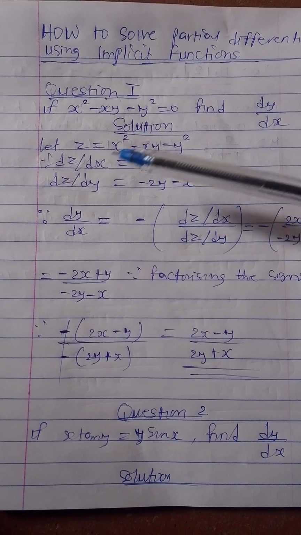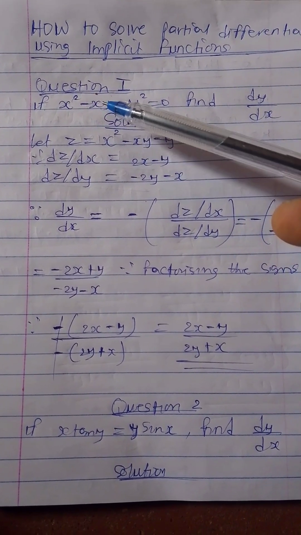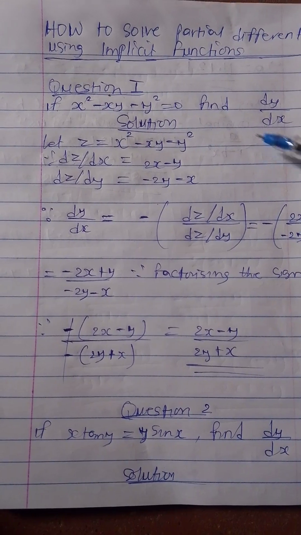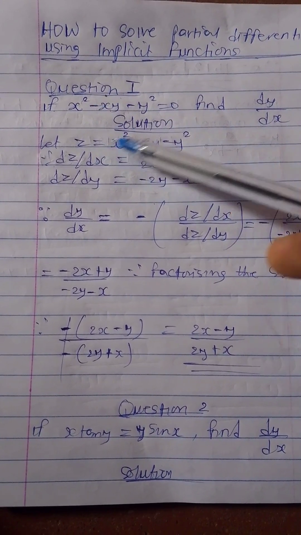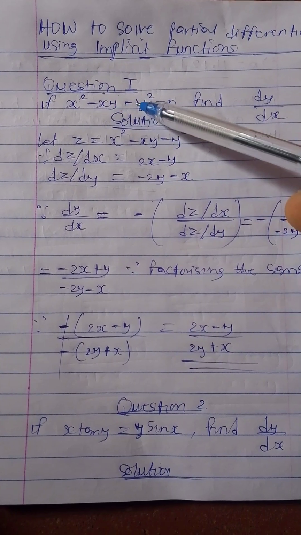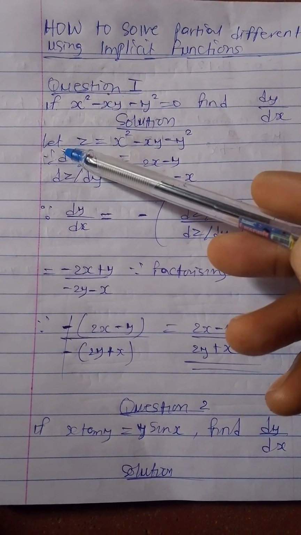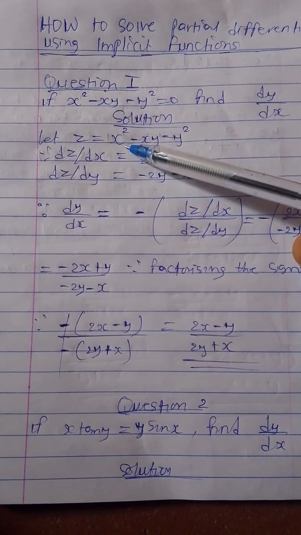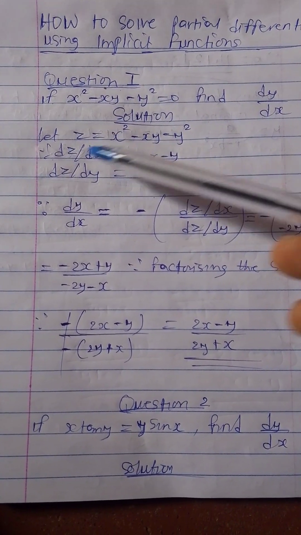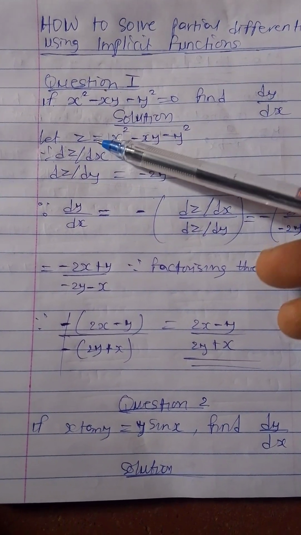Solution: if x squared minus xy minus y squared is equal to 0, we have to find dy over dx. So what you need to do is equate this equation to z. Let z equal x squared minus xy minus y squared, right? So let's differentiate with respect to z.